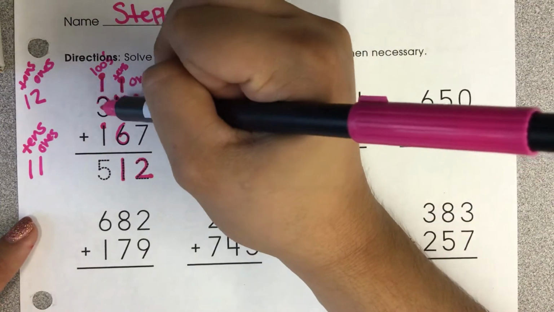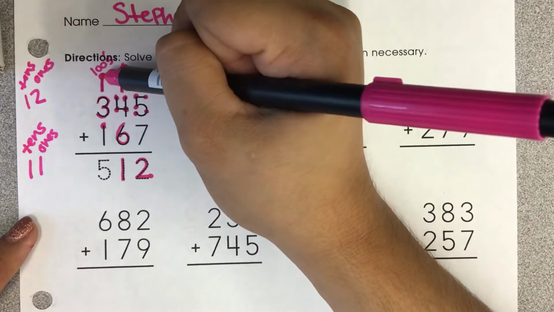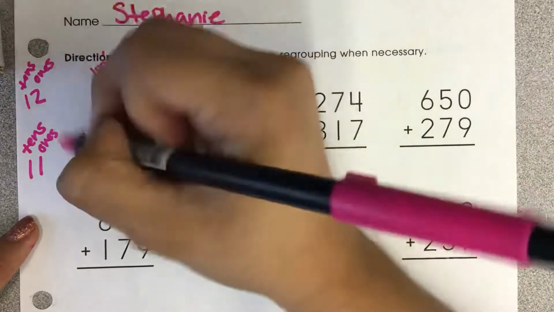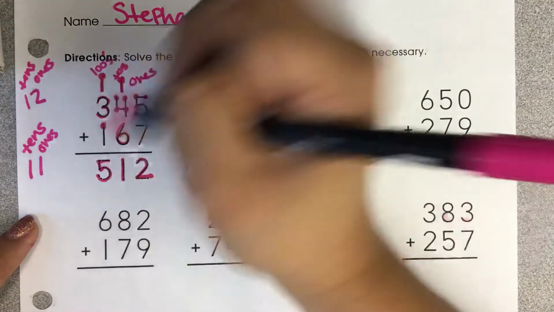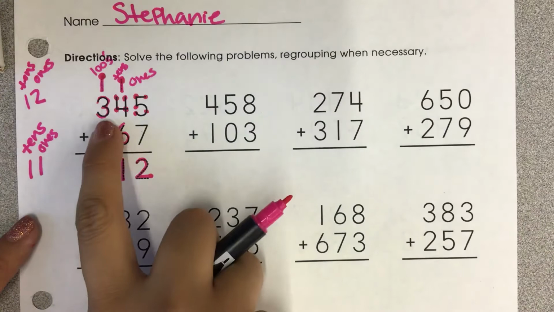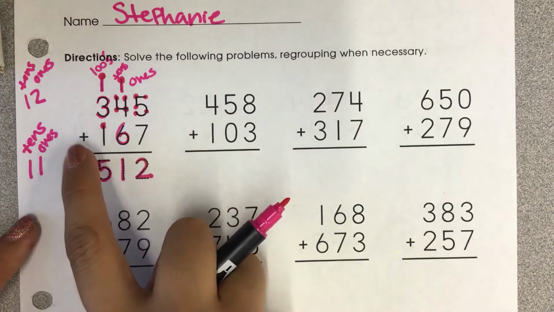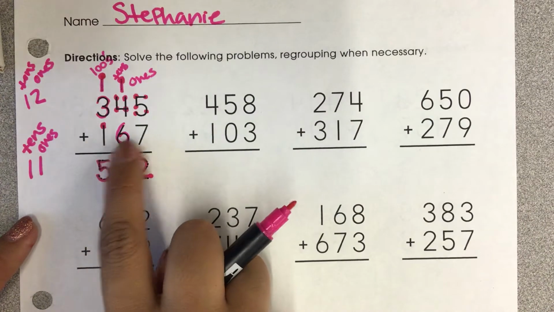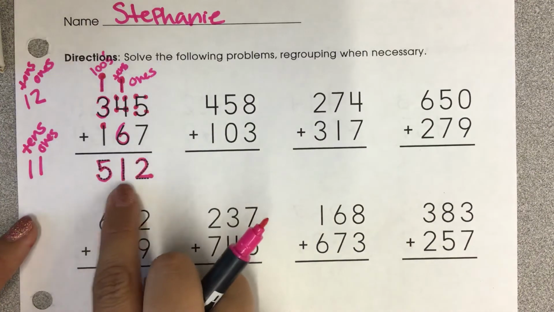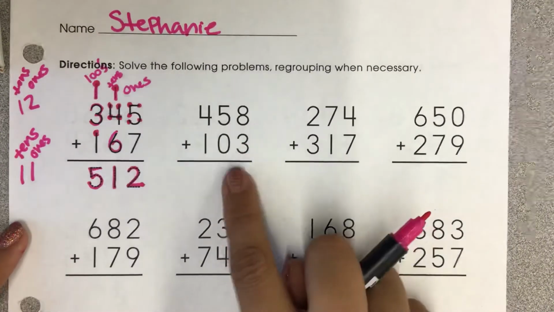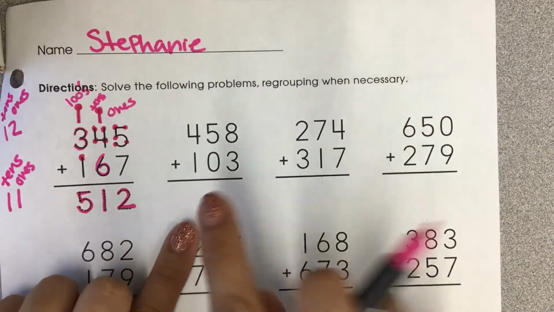So we're going to start at 3, 4, 5. Good job. So now we know 345 plus 167 equals 512.